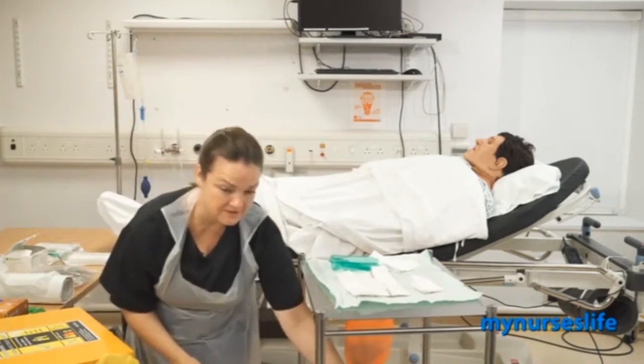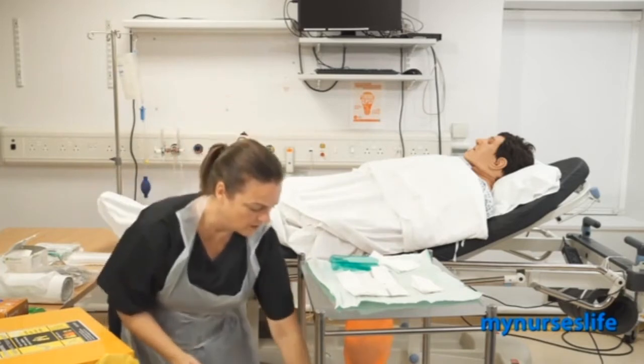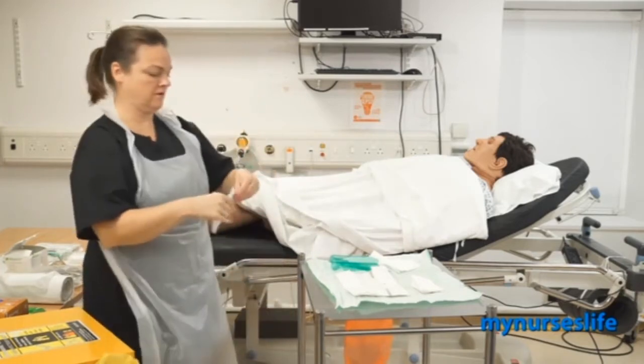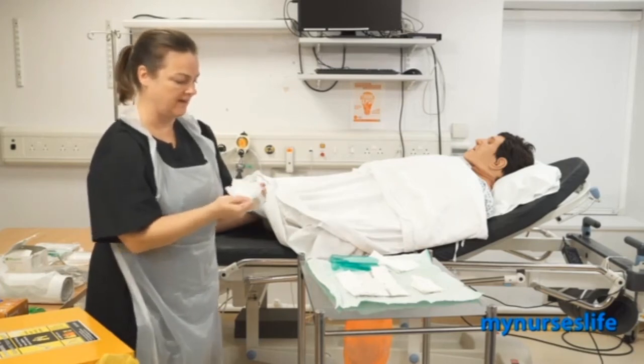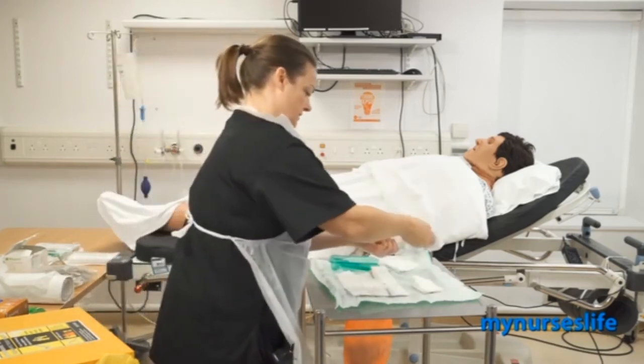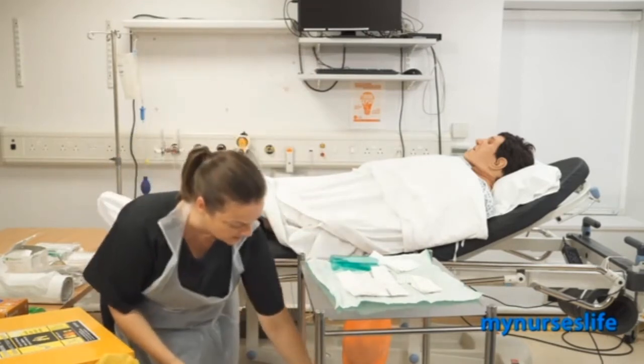Again, gel your hands. Open the dressing and put it onto the sterile field. You don't need this till the end, so you can put it out the way somewhere on the sterile field. This can either go in the bag or again, you can just pop it underneath.